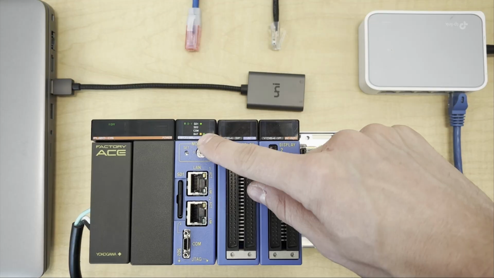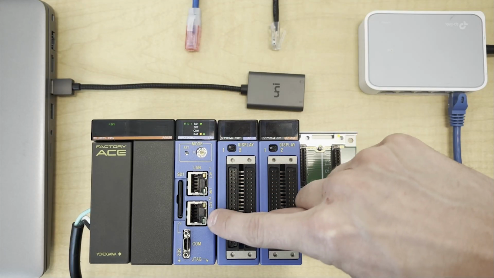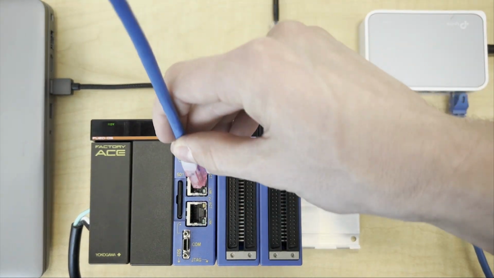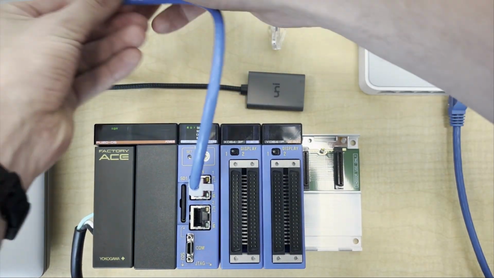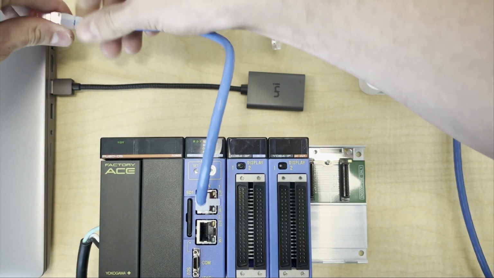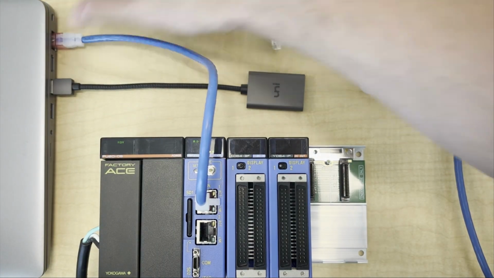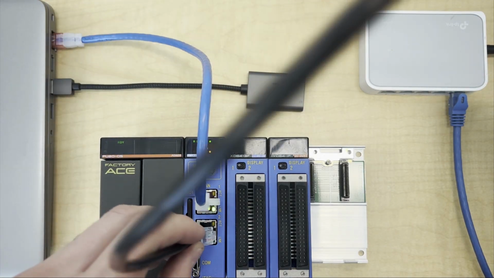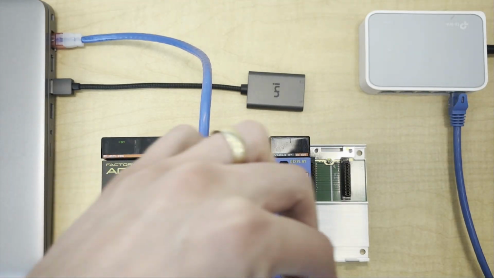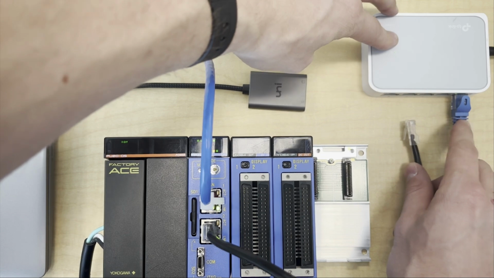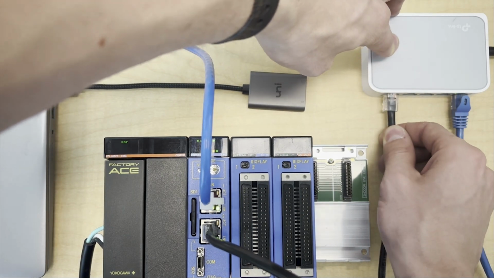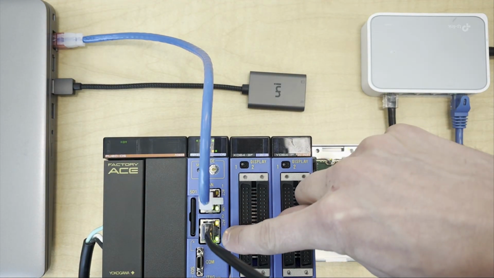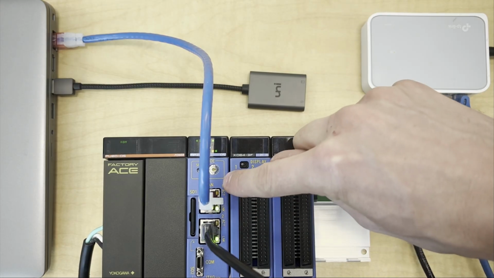Next, we're going to connect our PLC to our PC and to the internet to download some files that we're going to need. Connect to slot 1 for the PC. I'm going to plug this into my PC. And slot 2 we will use for our network connection to the internet. This switch is connected on the other side to the internet, so we'll be able to download the files that we need. Okay, now we can see green lights and amber flashing lights on both ports. So we have connection. We're ready to begin the next step.